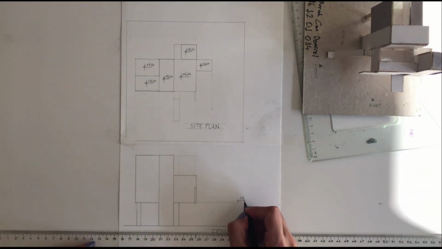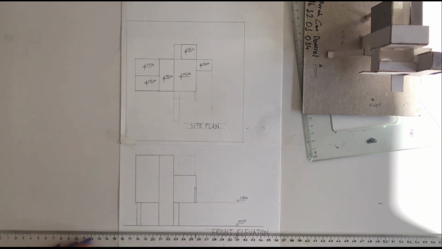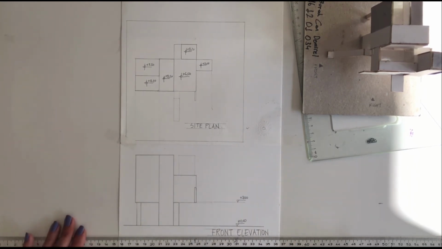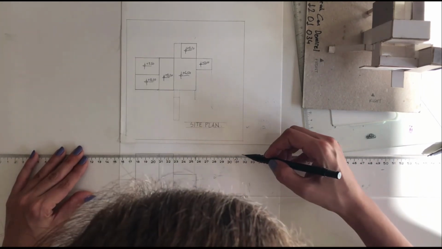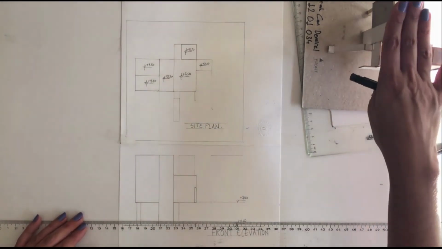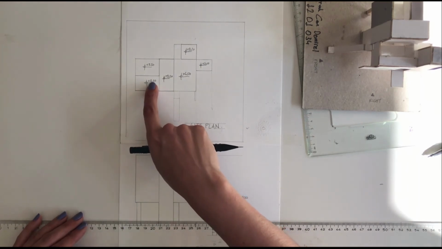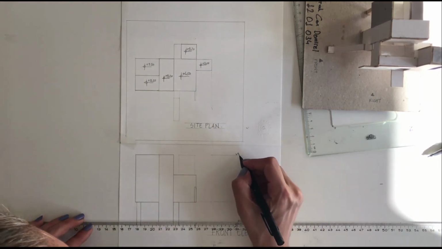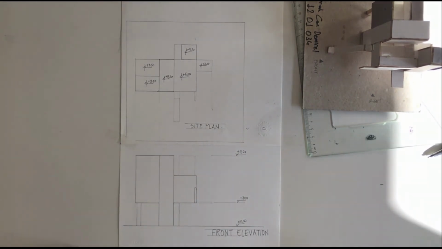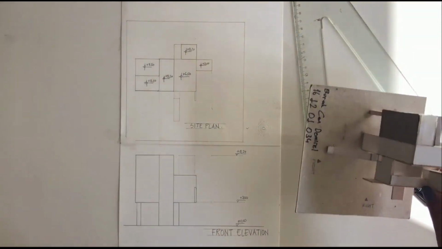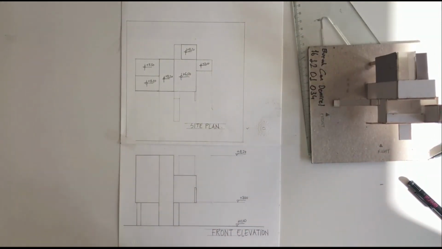So I'm going to write here 3.00. And the roof of my building, the end of my building, I know it's 9.20. I'm going to write it down. So yeah, that is it. This is how we draw site plans and front elevations.